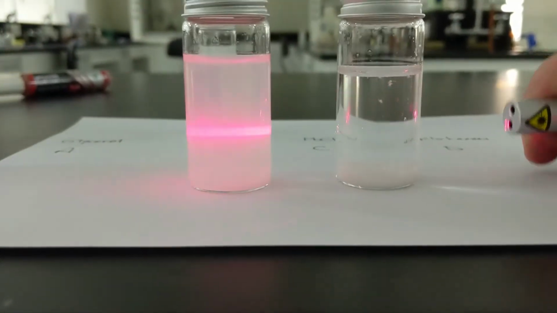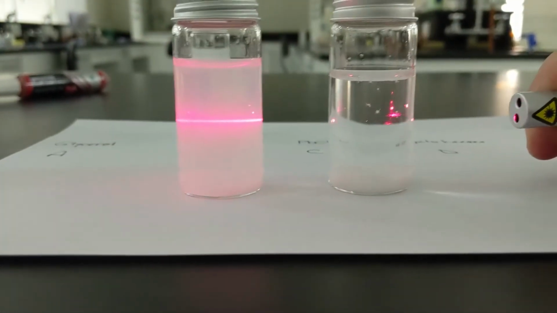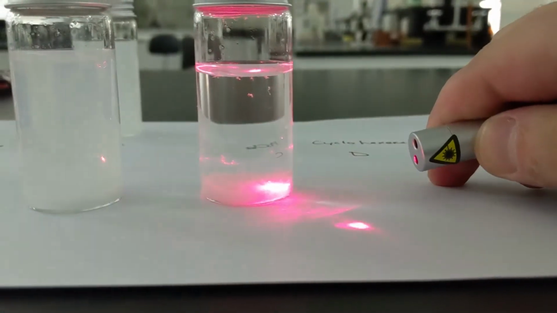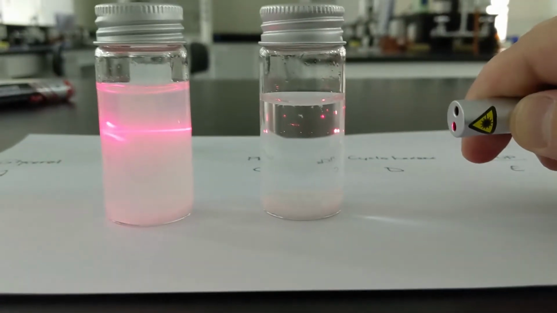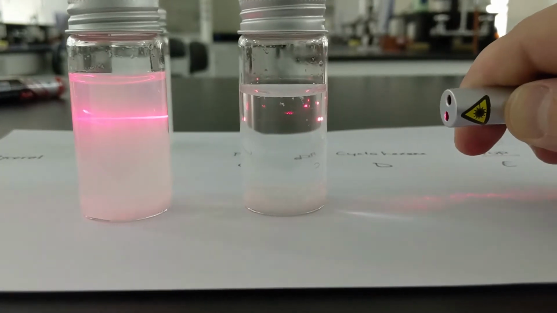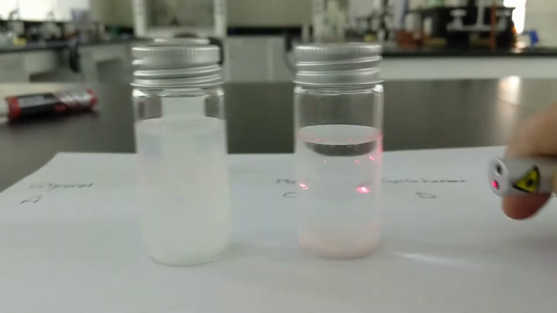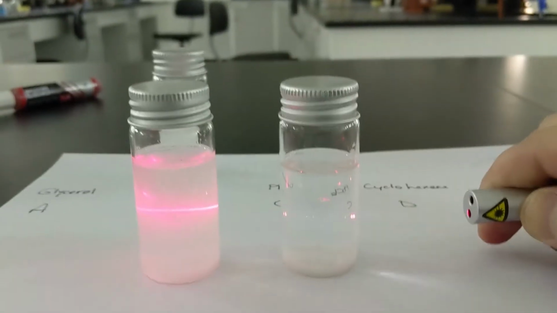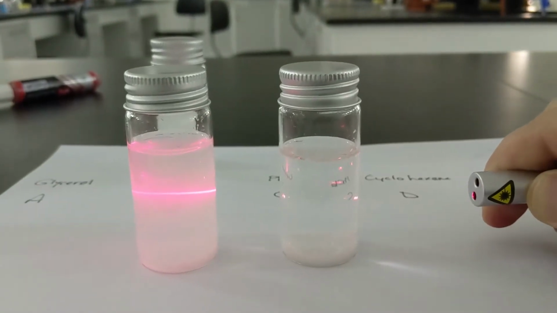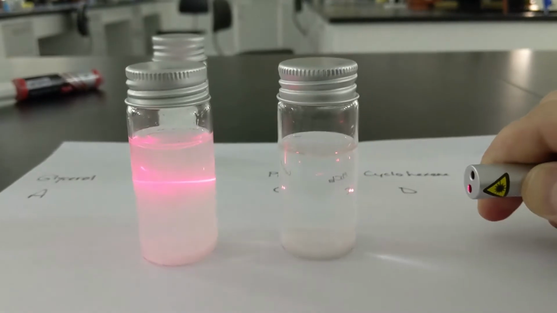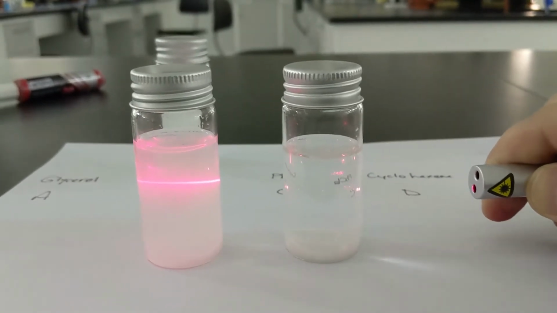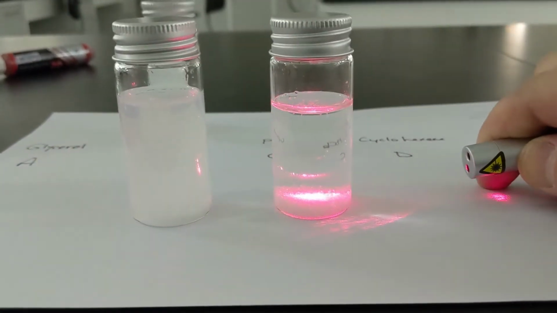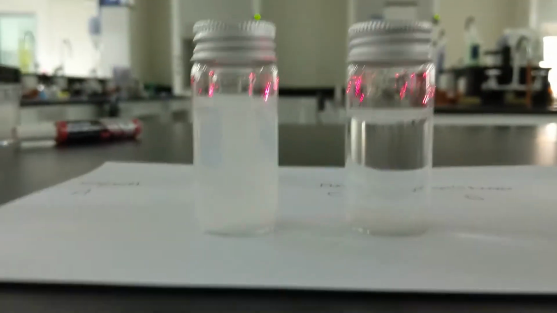Even in the one that I've let sit for 5 minutes, I can still see the light source going through. But in the one I let sit for a long time, it's not a mixture anymore. This would no longer be a colloid. And one way to really define the difference between a colloid or a suspension is if you let it sit for 5, 10, 15 minutes. Will there be sedimentation on the bottom, or will it stay the same?